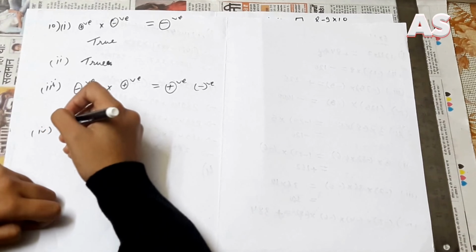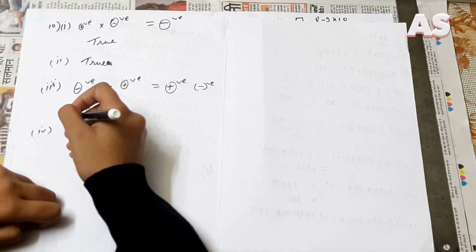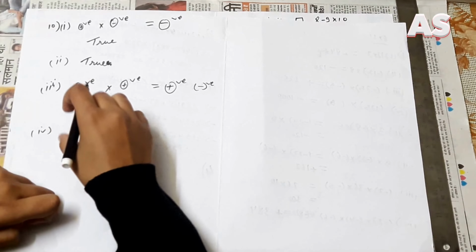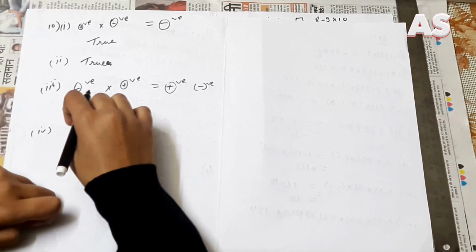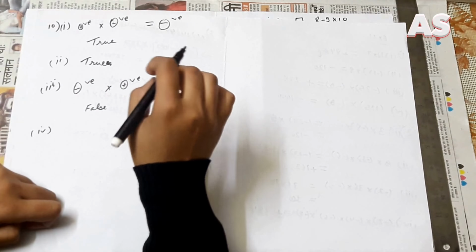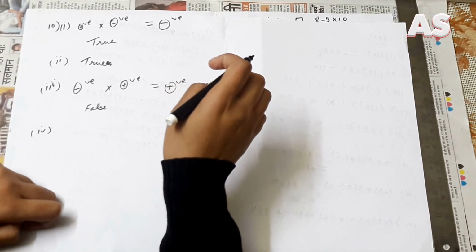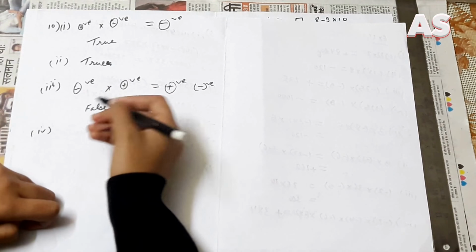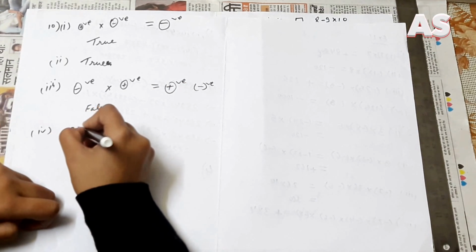Fourth part: for all non-zero integers a and b, a into b is always greater than either a or b. Non-zero integers means zero is not one of them. We can take any example like 12 into 5.